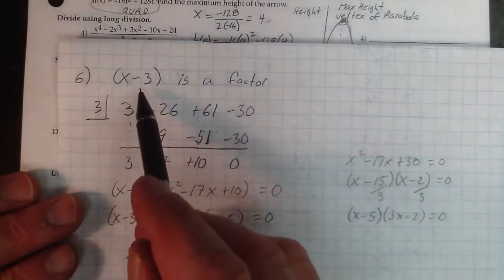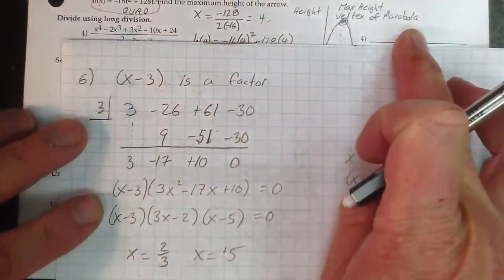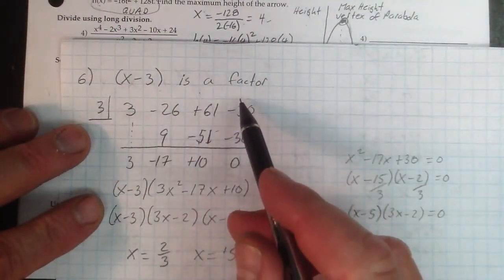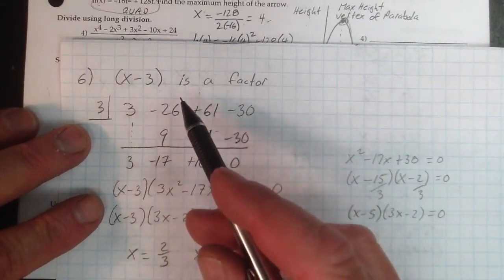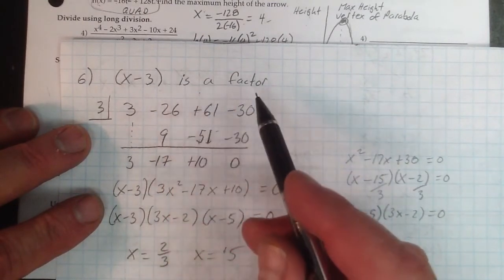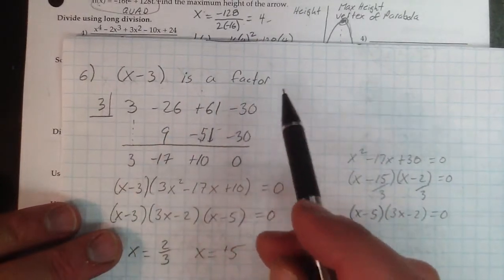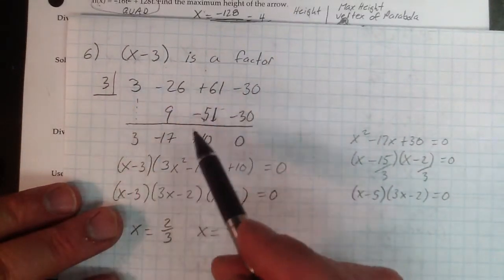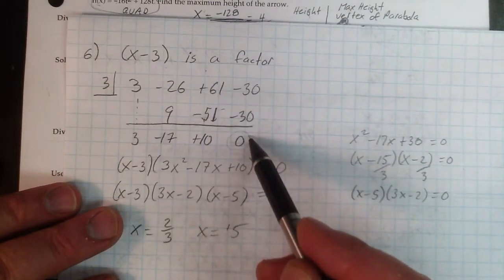They're telling me that x minus 3 is a factor. So I'm going to take my polynomial and divide it by x minus 3. You can use long division if you want, but this is a perfect example for using synthetic division. And as we see, it is indeed a factor because I have a remainder of 0.